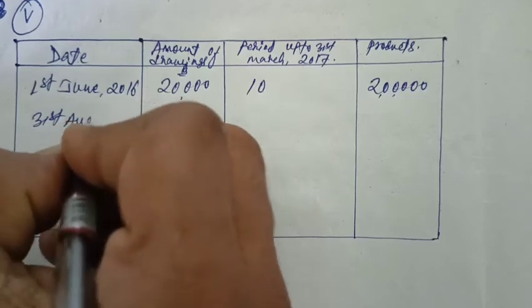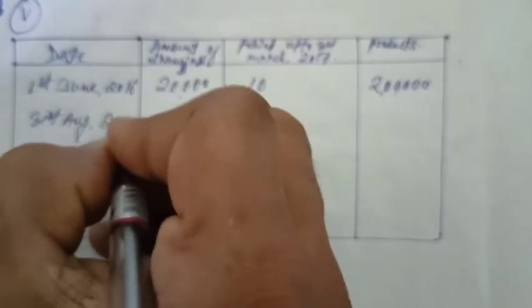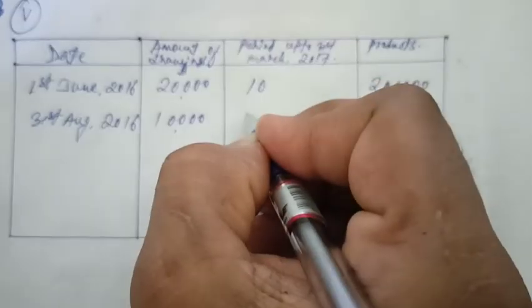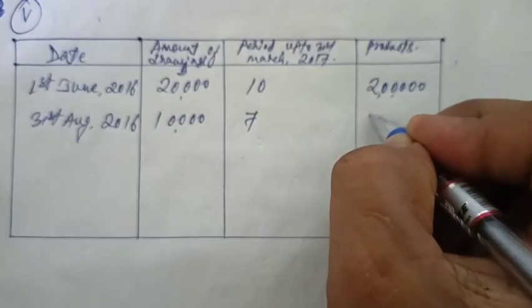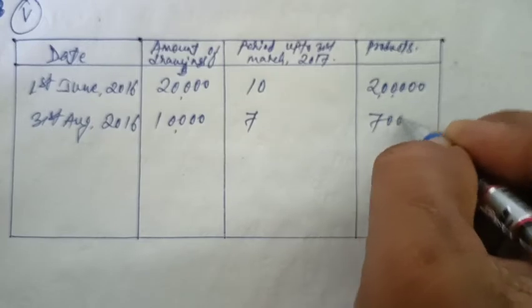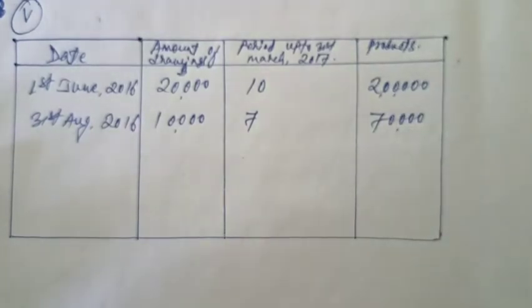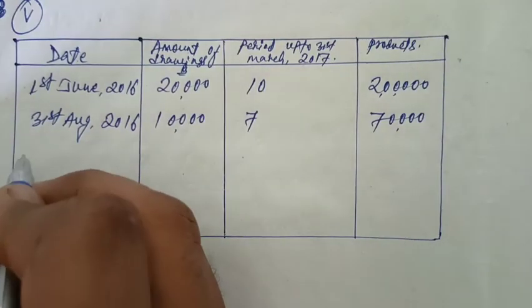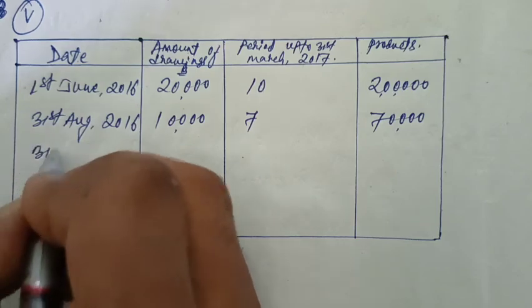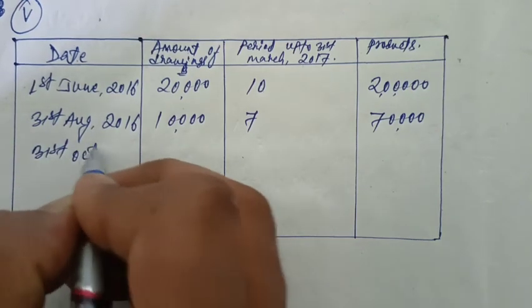Okay, next point, 31st August 2016. Okay, what is the amount of withdrawn? 10,000. So for how many months? August is left out, so after that September, October, November, December, January, February, March. Okay, 7 months, then 70,000. So in this way we will calculate.